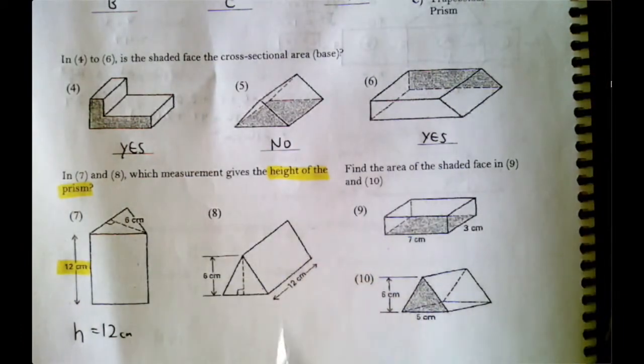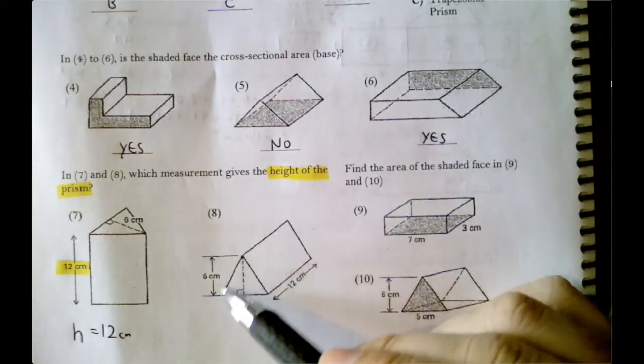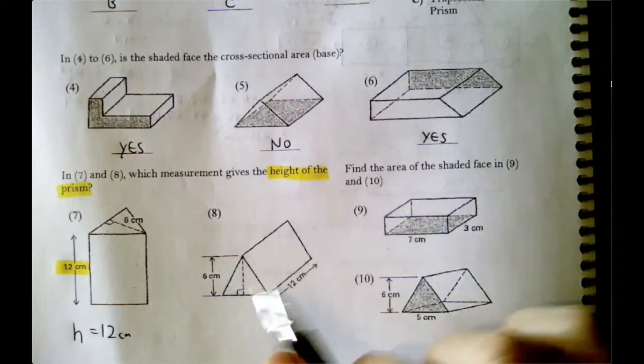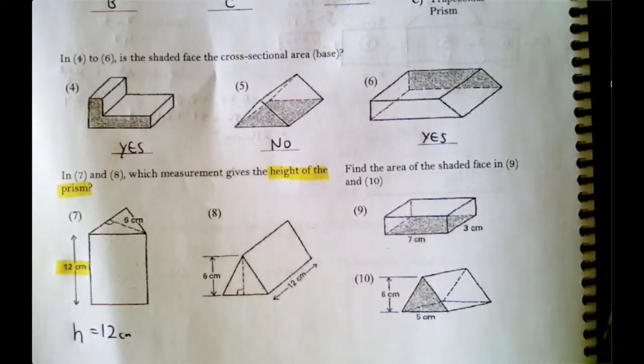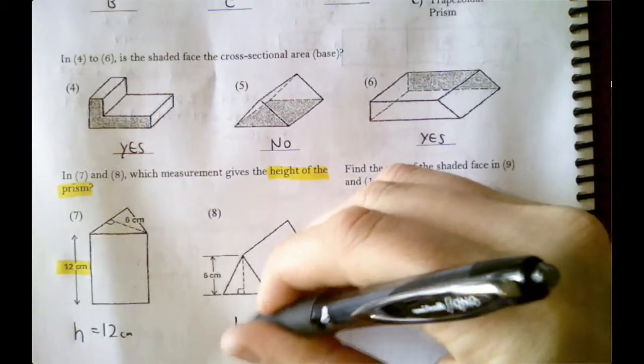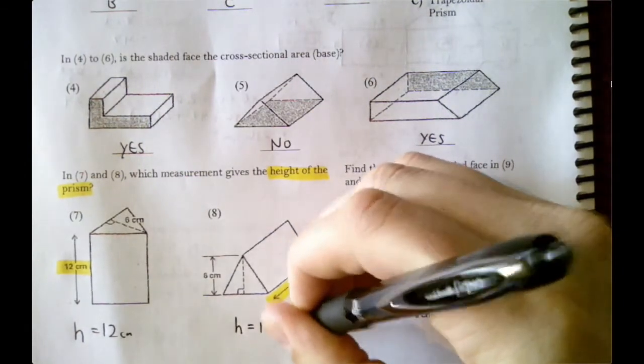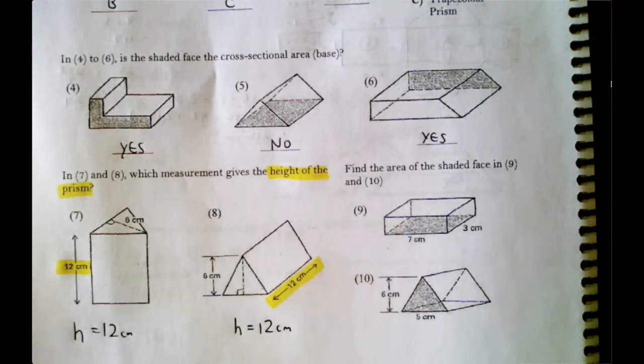In number 8, again we have a triangle. And that triangle is extended into space to match another triangle on the back. And it's extended by 12 centimeters. So again, we have a height of 12 centimeters. And believe it or not, these are actually the same shape. I just twisted them.